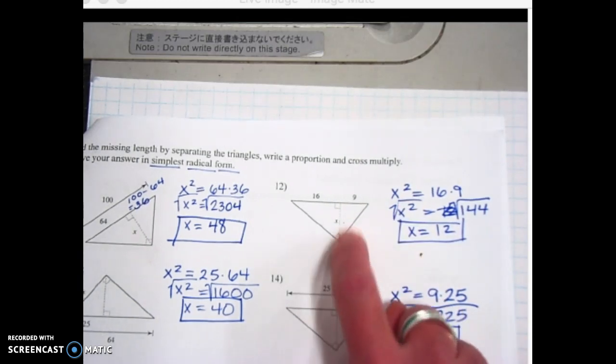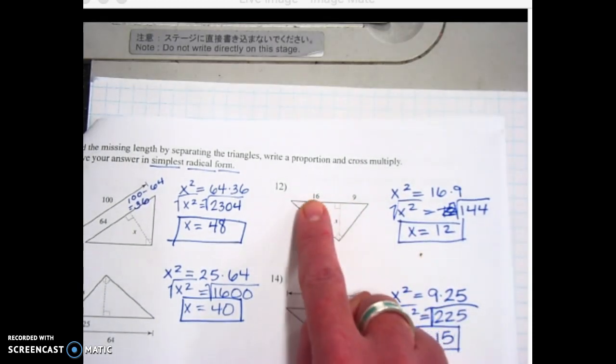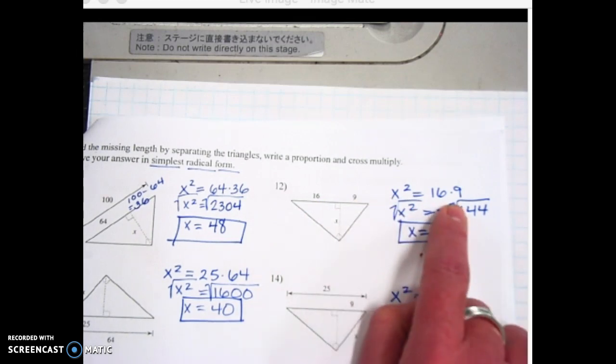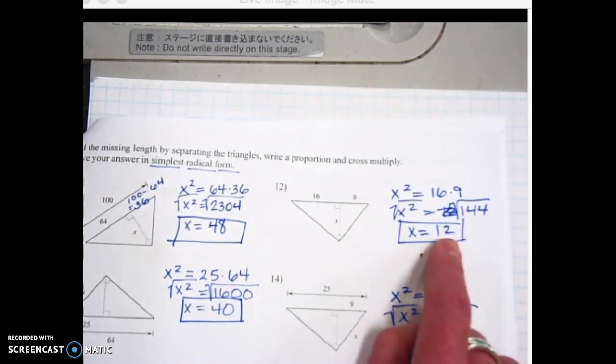Same thing with number 12. The altitude squared is equal to this piece times this piece. So 16 times 9 is 144, and the square root is 12.